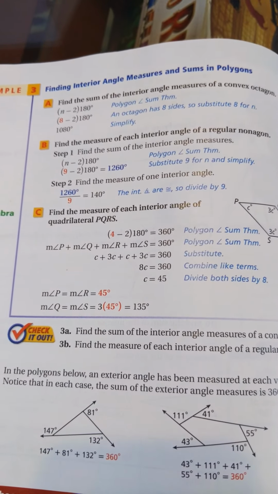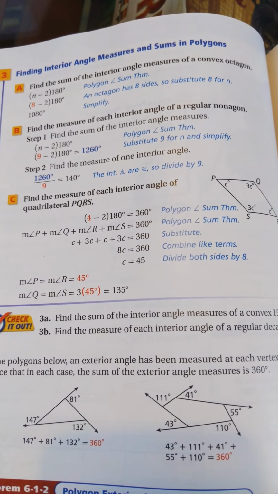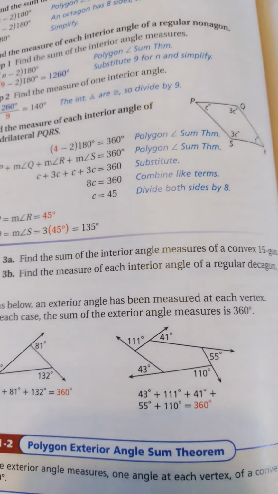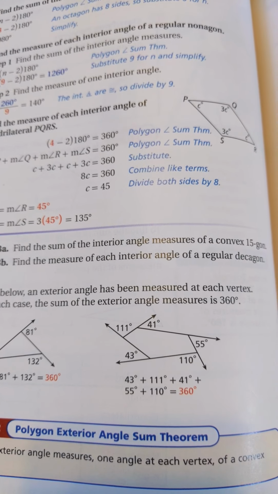Up here, it then provides you a little extra practice on the examples. You can work through those or follow along with those if you would like. Let's do 3 here, 3A. It says find the sum of the interior angle measures of a convex 15-gon. So I'm going to pull up my whiteboard. Okay, we have a convex 15-gon.